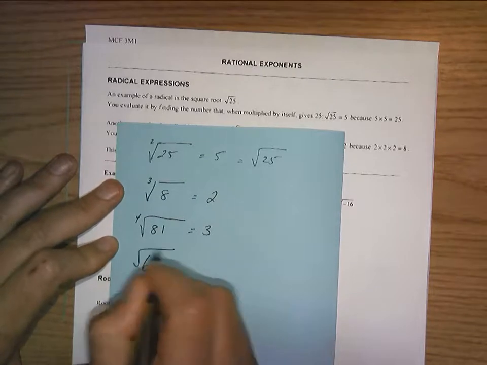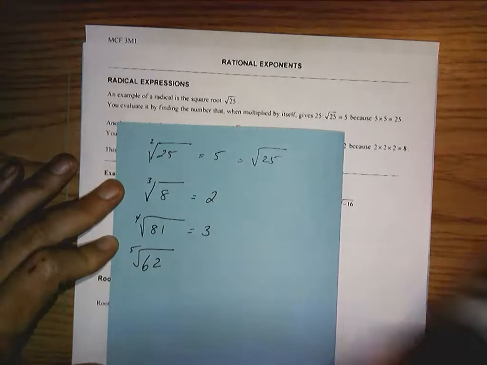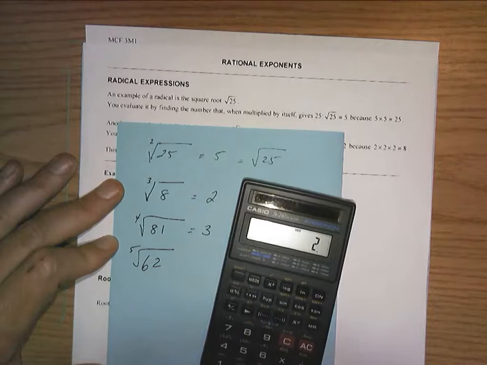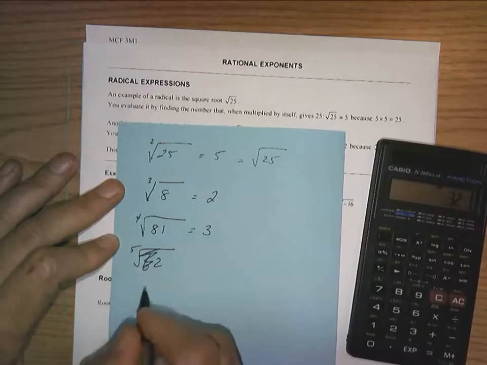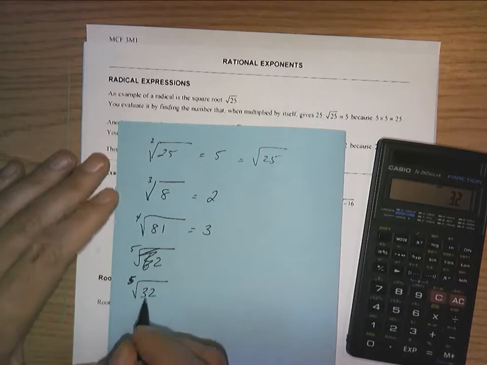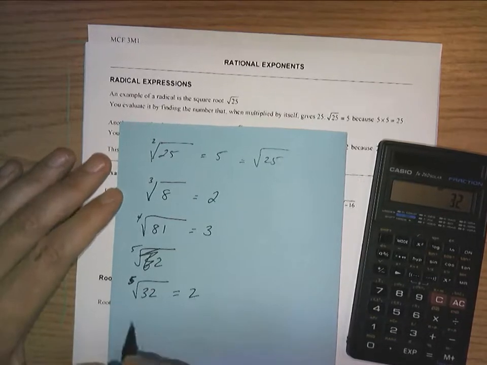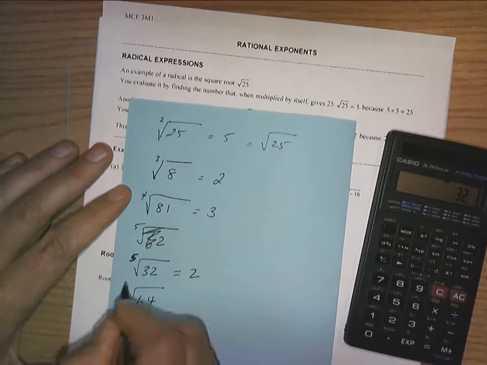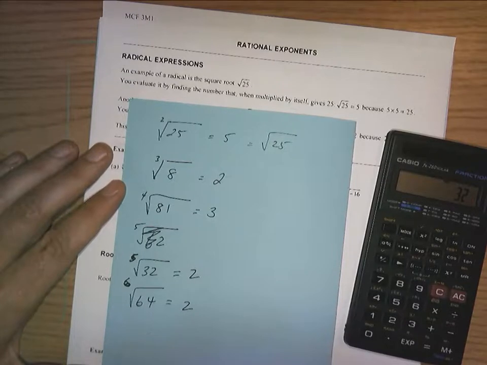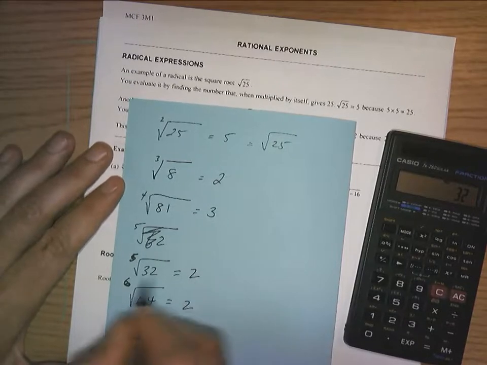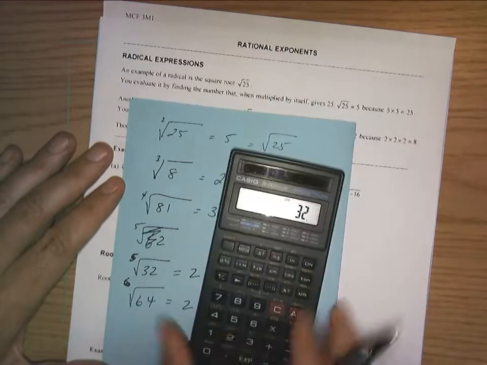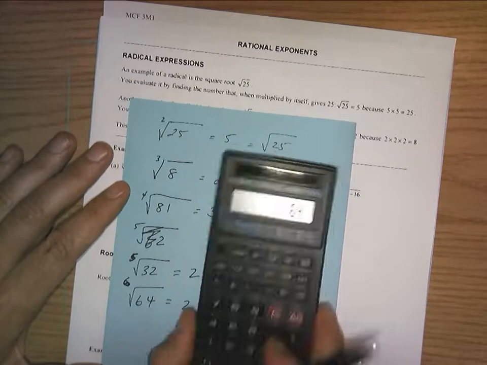And we can have the fifth root. I think this is the fifth root of 2. Let's find out. Using my calculator, I can do 2 times 2 times 2 times 2 times 2. Nope. The fifth root of 32 is 2. And the sixth root of 64 is going to be 2. So 2 times 2 times 2 times 2 times 2, so there's 5 of them, is 32. And 2 times 2 times 2 times 2 times 2 times 2, so that there's 6 of them, is 64. Let's just make sure. 2 to the 6 is 64.